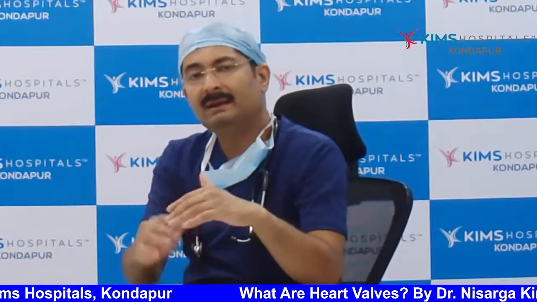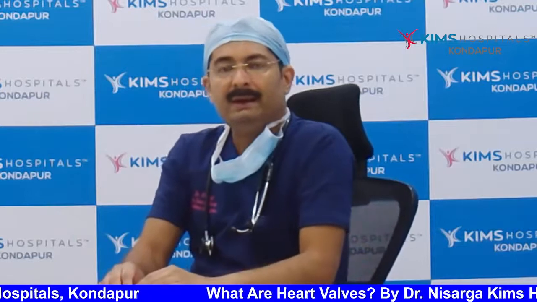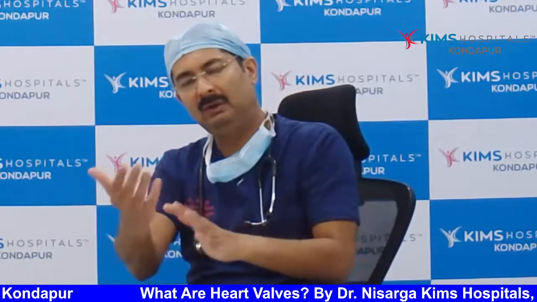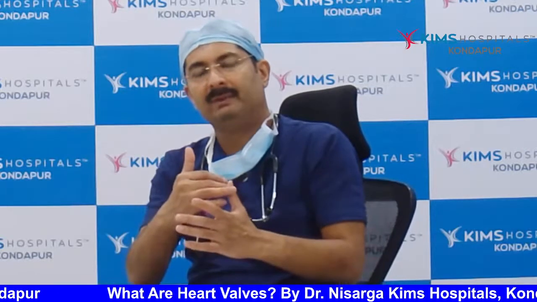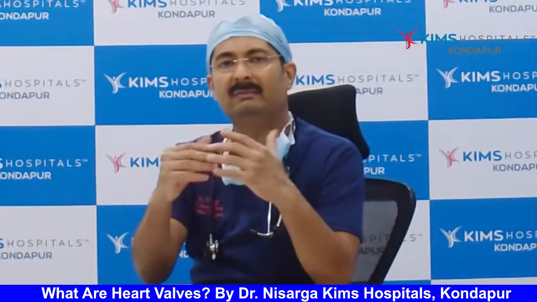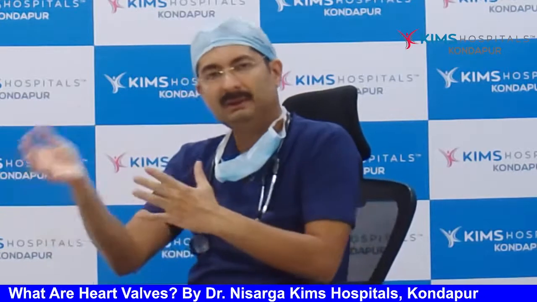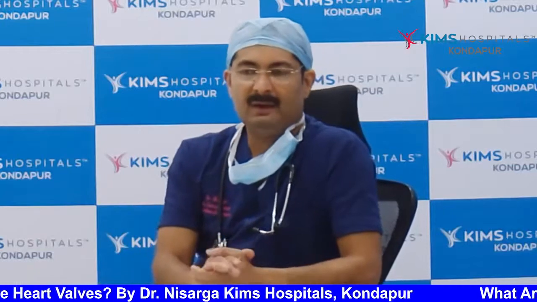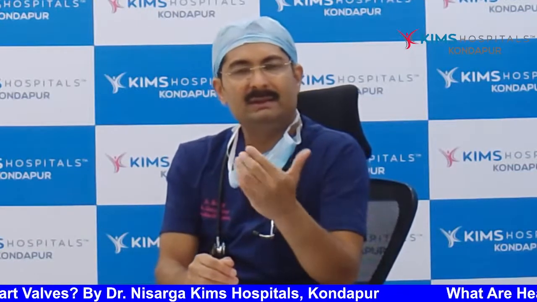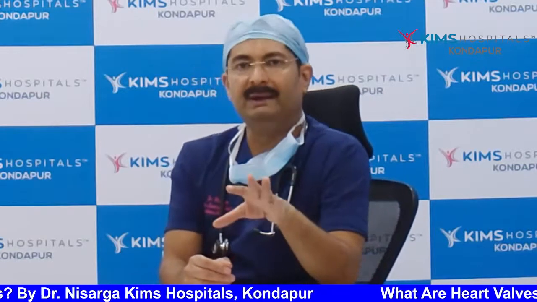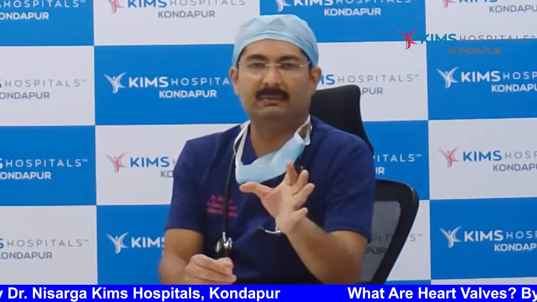The second is regurgitation. It is nothing but leakage. Leakage means the blood flows backwards from the left ventricle to the left atrium, or from the aorta to the left ventricle, backwards. So this is regurgitation. It can be mitral stenosis or mitral regurgitation, or some of them will have both components, both stenosis and regurgitation.